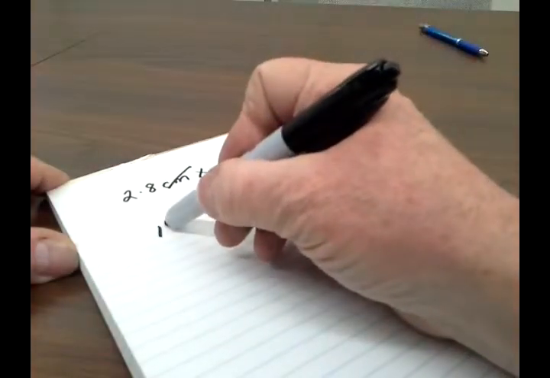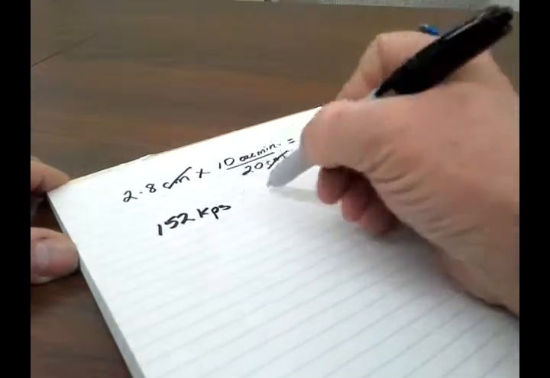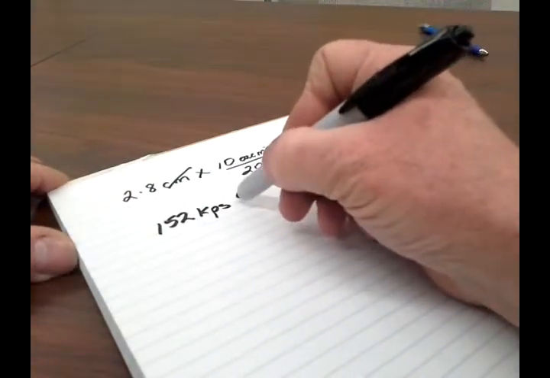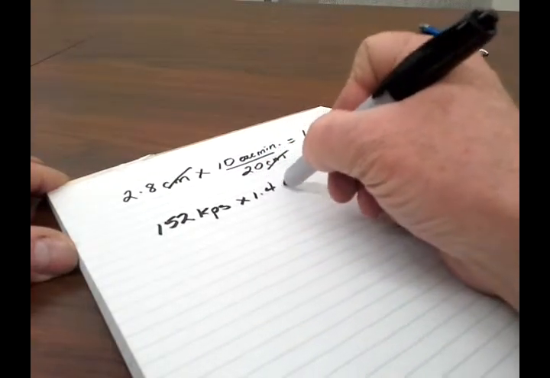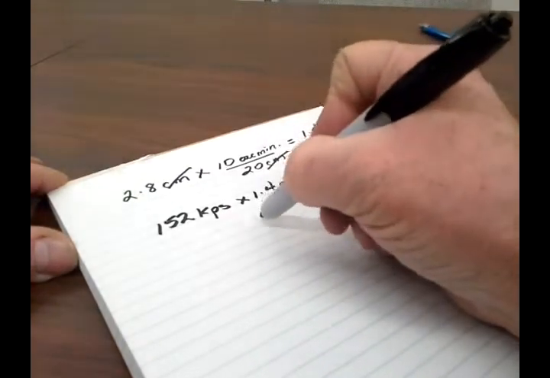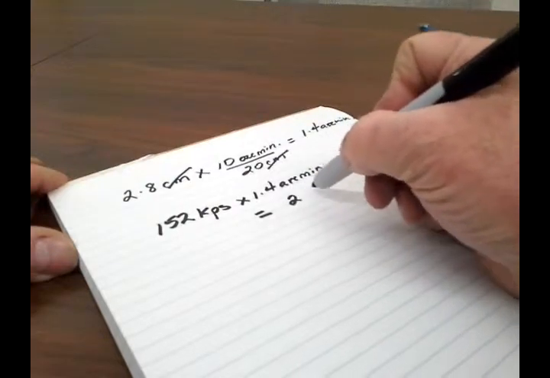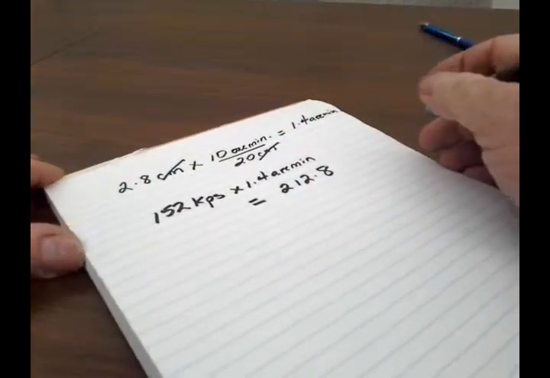We have 152 kilometers per second, the maximum speed of rotation of the galaxy, times 1.4 arc minutes, to get a value of 212.8 kilometers per second arc minute.